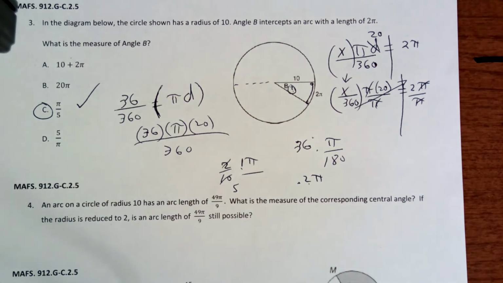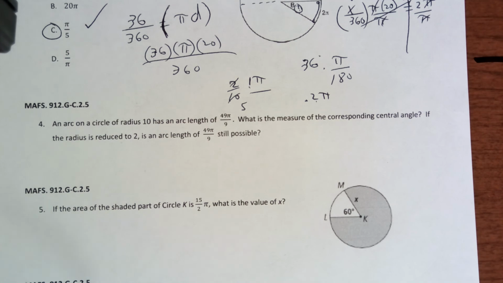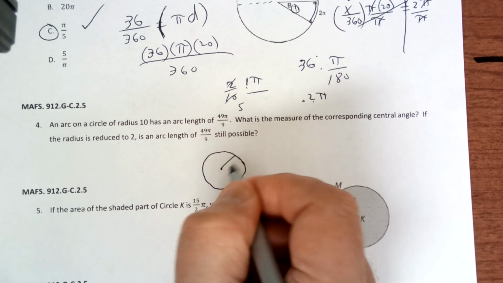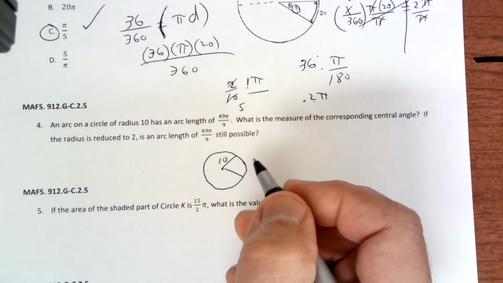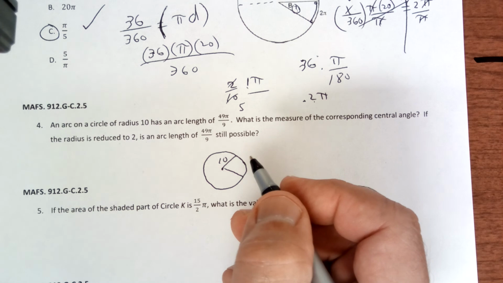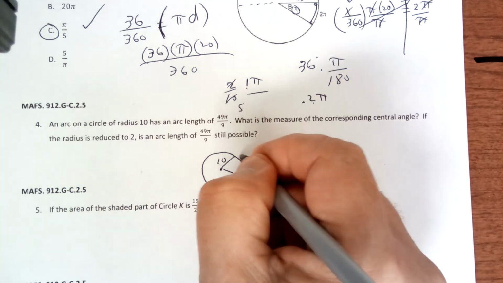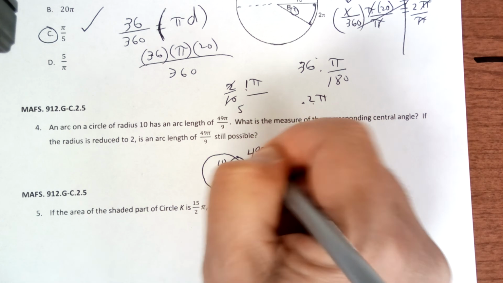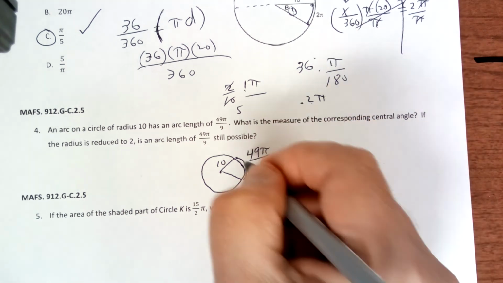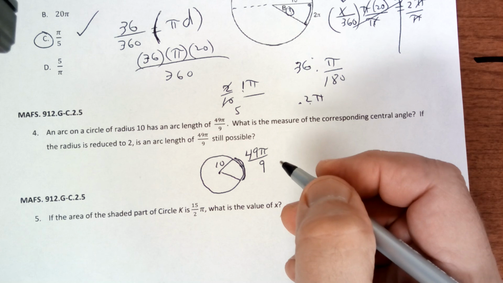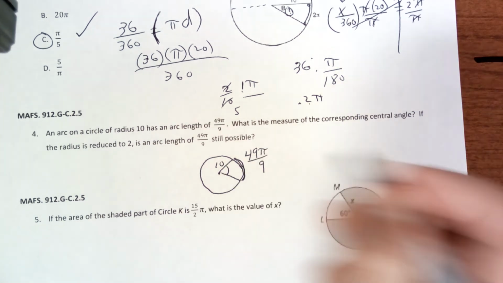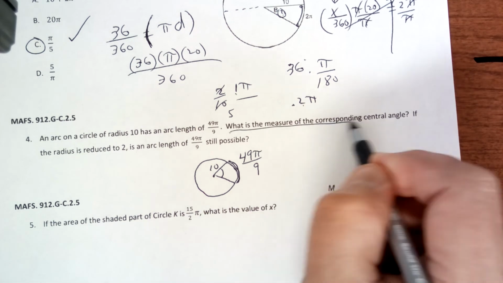Let's go to the next one. An arc of a circle has a radius of 10. So we're going to say the radius is 10. And then it's going to be the arc length right here. How long this is going to be is 49 pi over 9, is what they tell us. What is the measure of the corresponding angle? They want to know this first. It's a two-part question. What is the measure of the corresponding angle? Central angle.